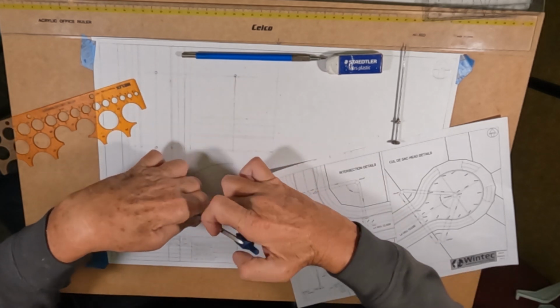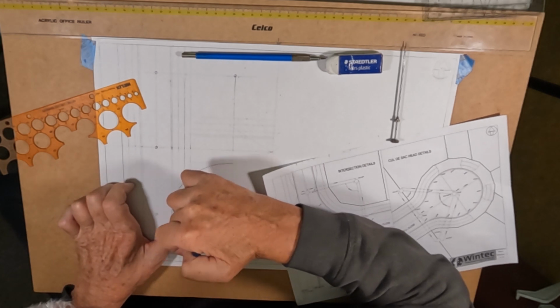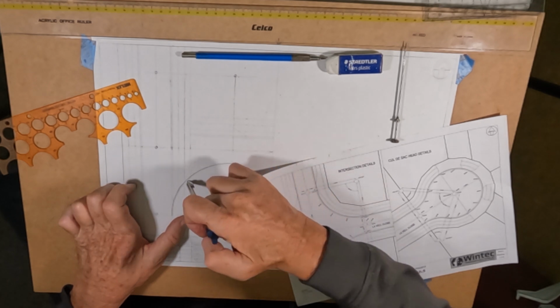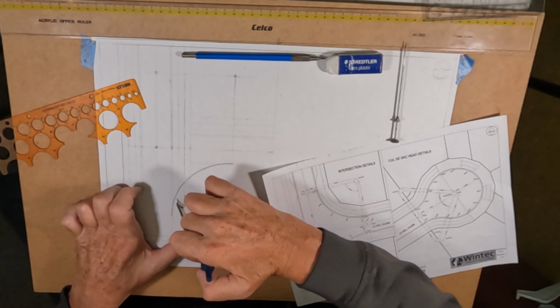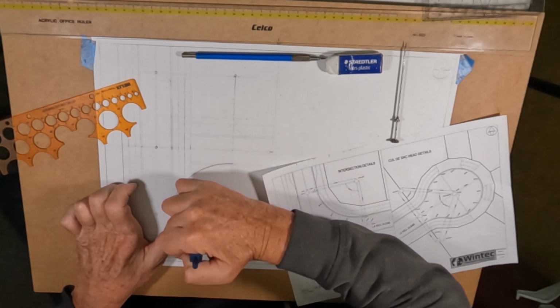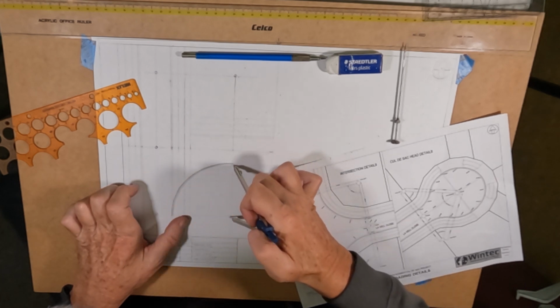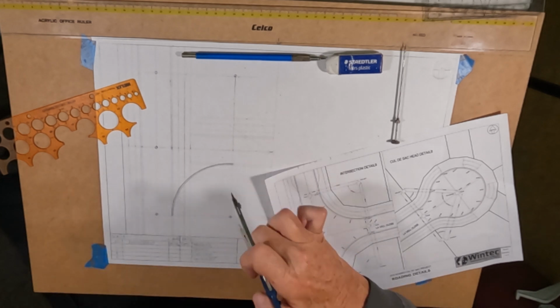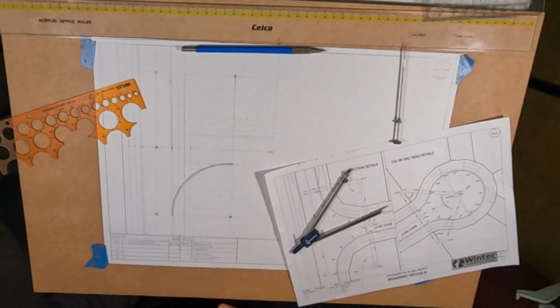So that's the face of the curb there. Oh, sorry, that's the face of the curb. That was the lip of the curb. Back of the curb. Might need to have a little bit of adjustment on these. Just a little bit.